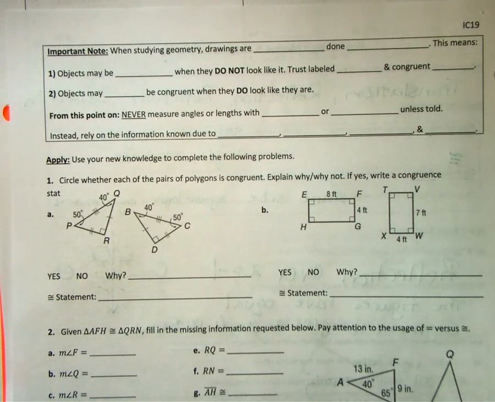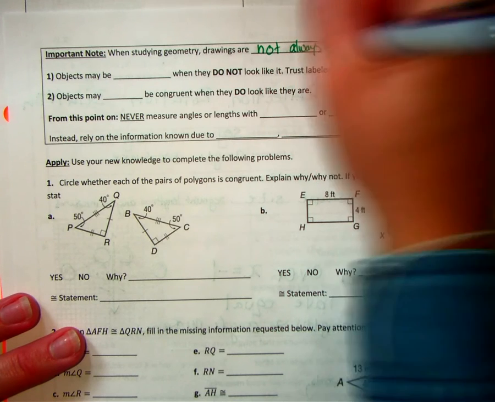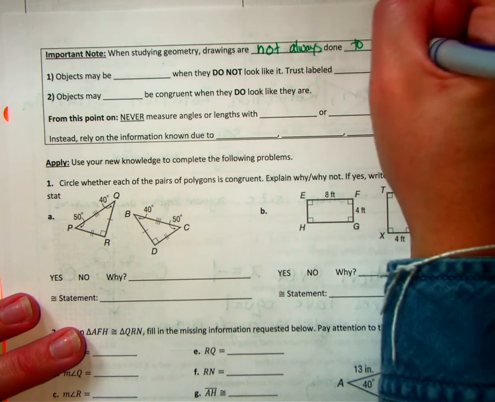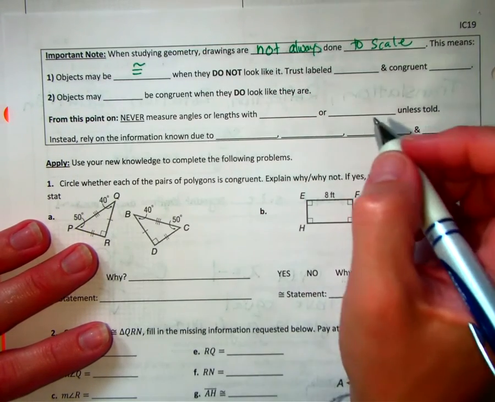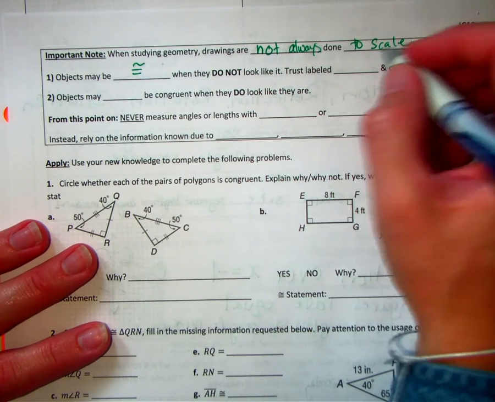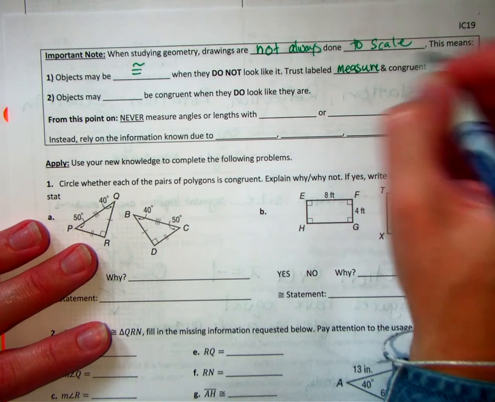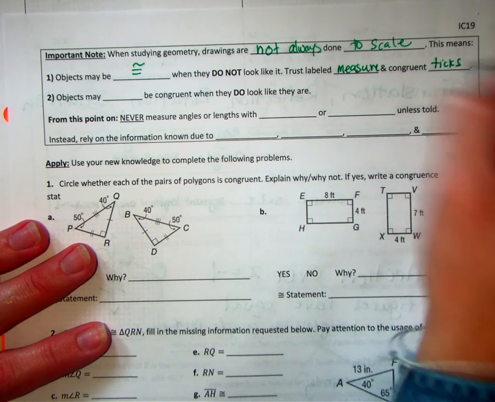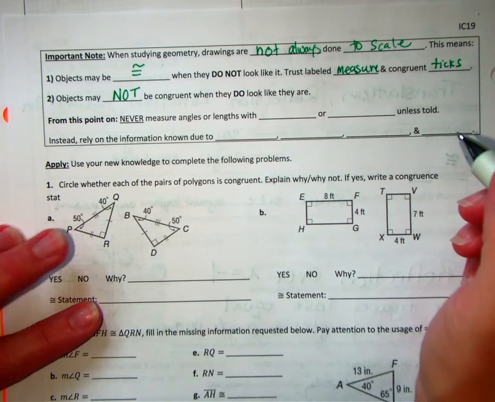Okay, so it's important to note that the drawings are not always done to scale. That means that objects may be congruent when they do not look like it. Trust labeled measures and congruent tick marks. Objects may not be congruent when they look like they are.